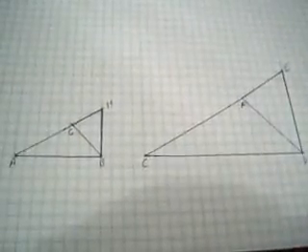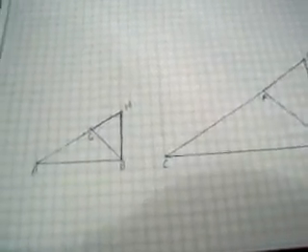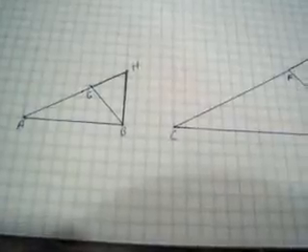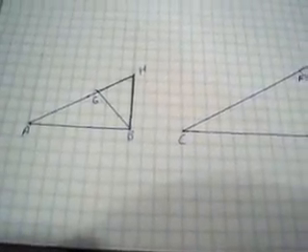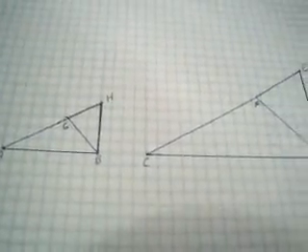This is Euclid Book 6, proposition number 18, and boy, what a challenge this one was. On a given straight line to describe a rectilineal figure similar and similarly situated to a given rectilineal figure.